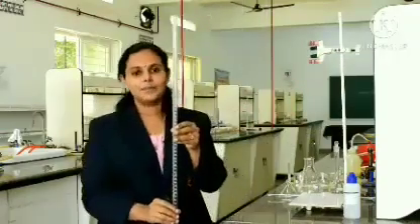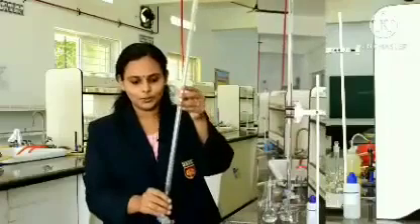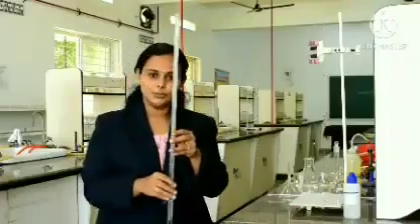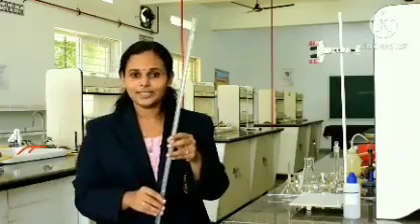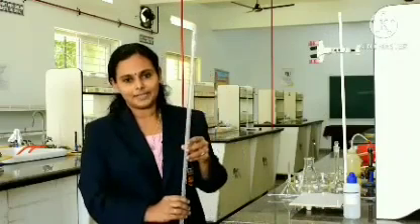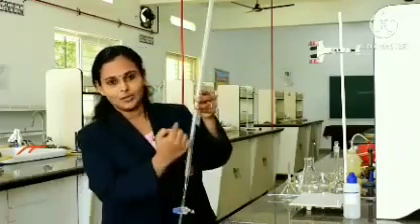This is called a burette. You could see a long tube with a knob at the bottom. This is the main apparatus used for volumetric purposes, that is, for doing titration. This is of 50 ml capacity. You could see small graduations.